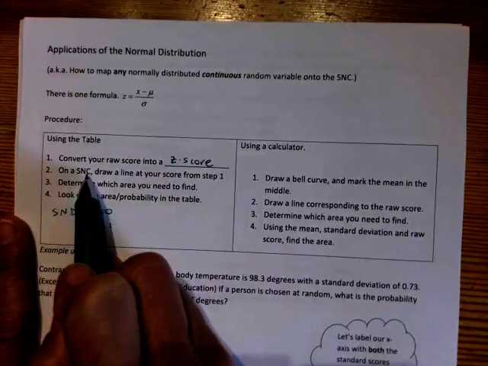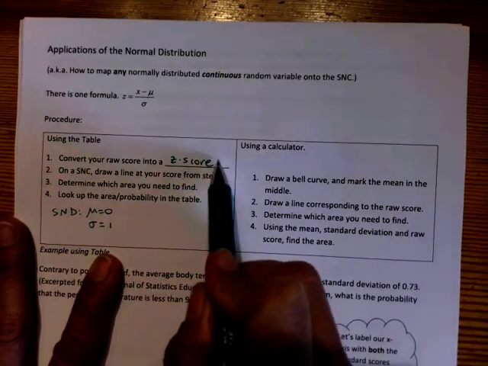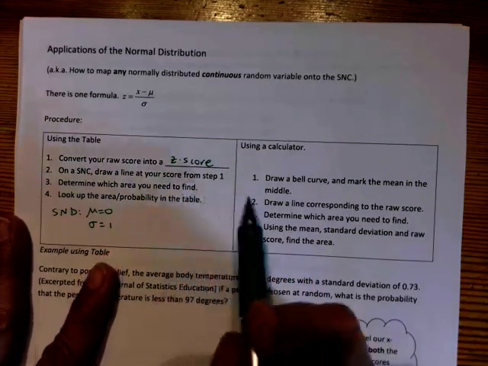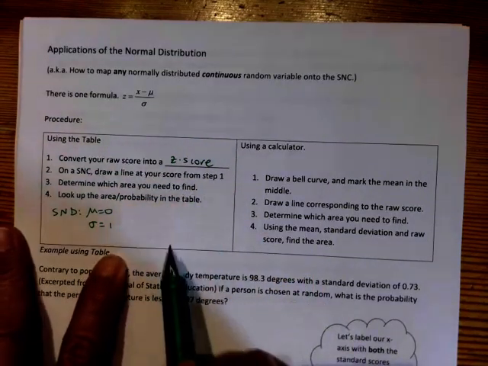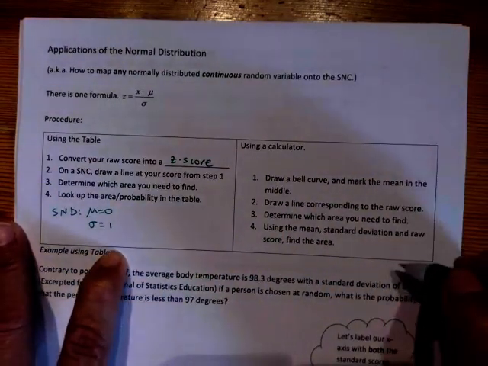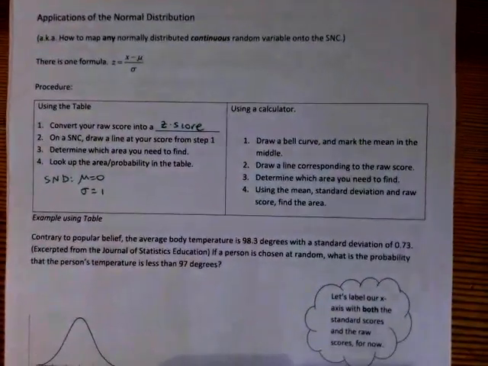When we do it, then we'll have to draw a line at your score from step 1, at your z-score, and determine which area you need to find, right? So are we on the left or the right? And then we'll look up that area in the table. Okay? And then I'll show you how to do it on the calculator, which of course is going to be much easier. Okay, so here we go.